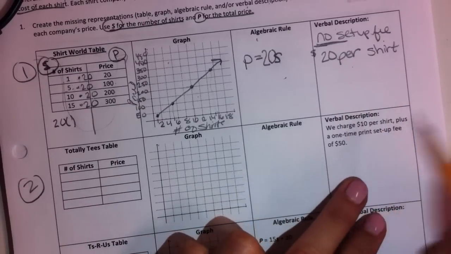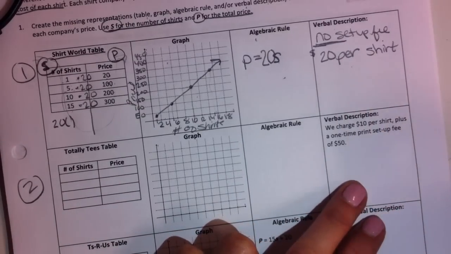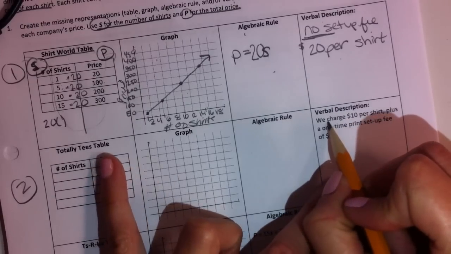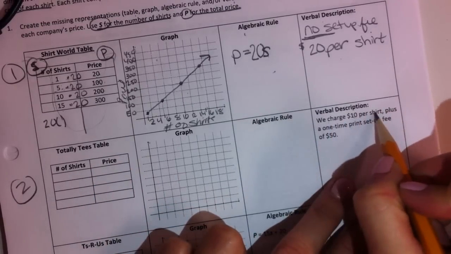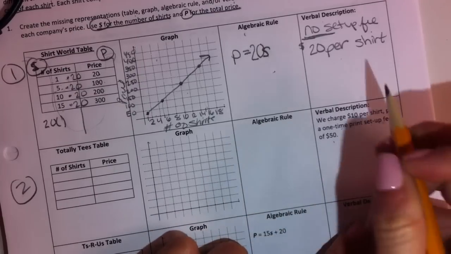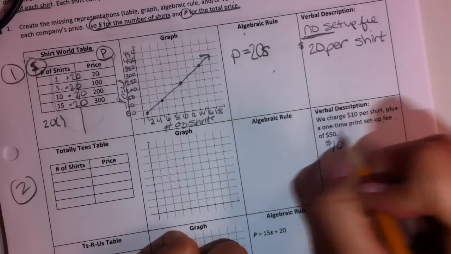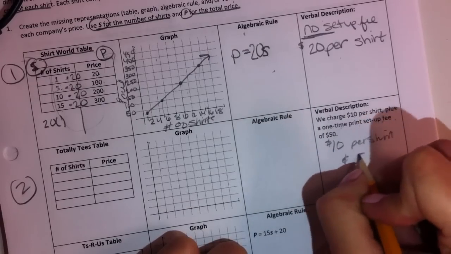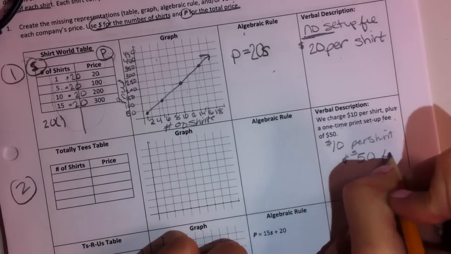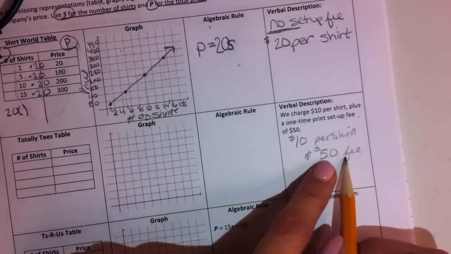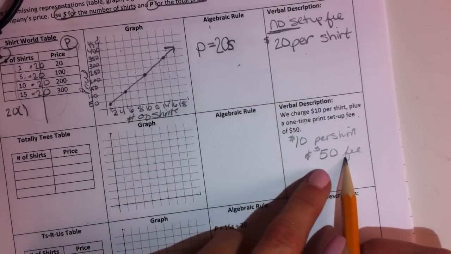The only thing they've given us there is a verbal description. So, Totally Tees charges $10 per shirt plus a one-time print setup fee of $50. So they're going to charge $10 per shirt and a one-time $50 fee just to set it all up. It's probably to set up the equipment or something like that. So you're going to charge $50 just to start, and then $10 per shirt.